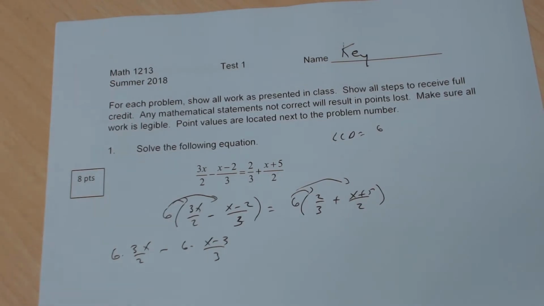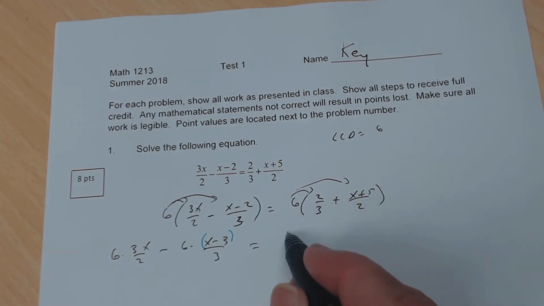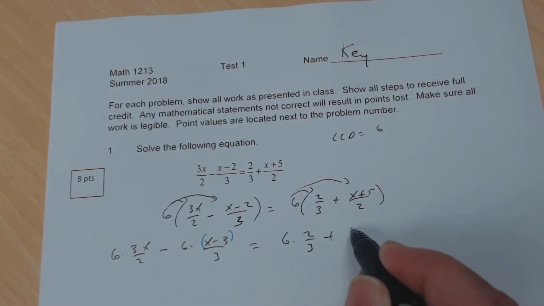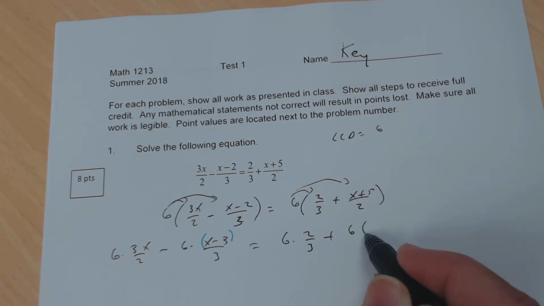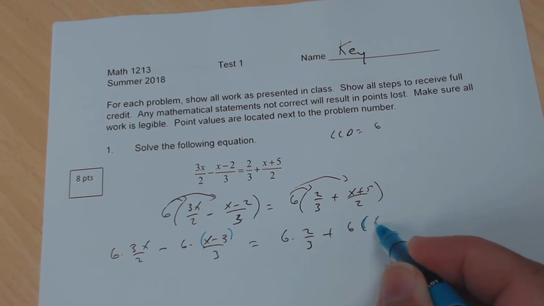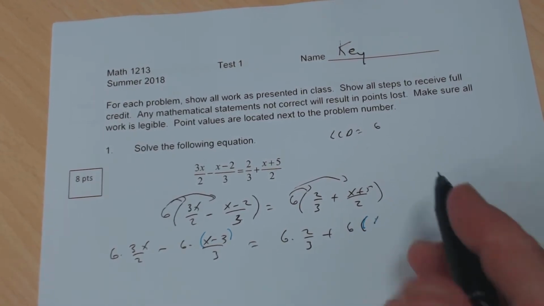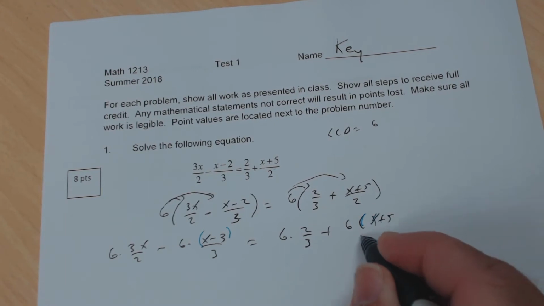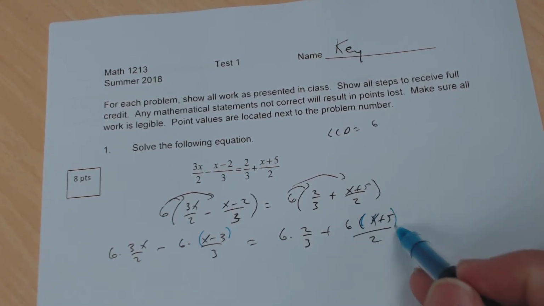Now what you need to do here is put this in parentheses, because when you reduce, that's going to be a 1, that's going to be a 2, so you have to distribute a -2 through here. So you do need to put that in parentheses. And that's going to equal, and then over here, that's going to be 6 times 2/3 plus, and then 6 times, again, put this in parentheses, just like you did this one. This needs to be put in parentheses. x plus 5 divided by 2. So again, put that in parentheses.